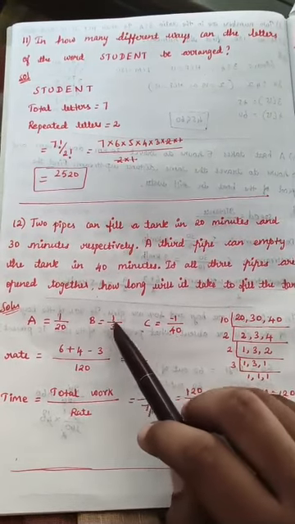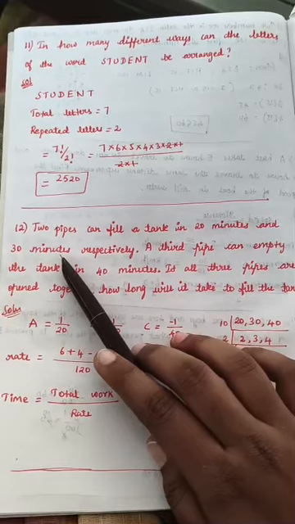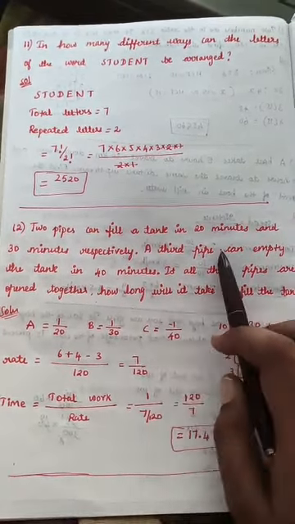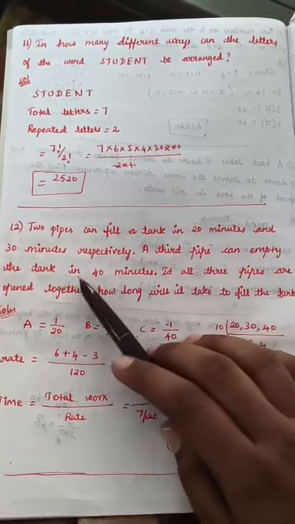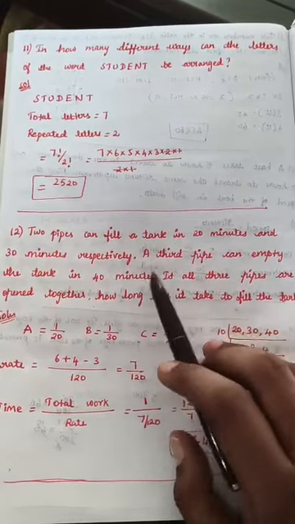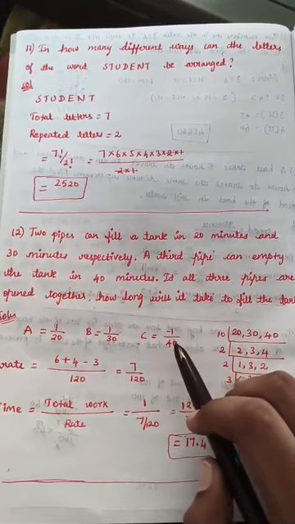So, 1 by 20, and the second pipe takes 30 minutes to fill a tank, so let's take 1 by 30. The third pipe can empty the tank in 40 minutes. So, these two can fill a tank, but this one takes 40 minutes to empty the tank. So, minus 1 by 40.